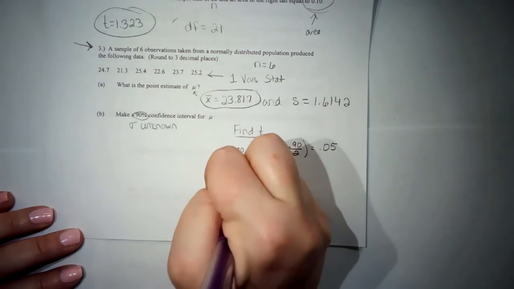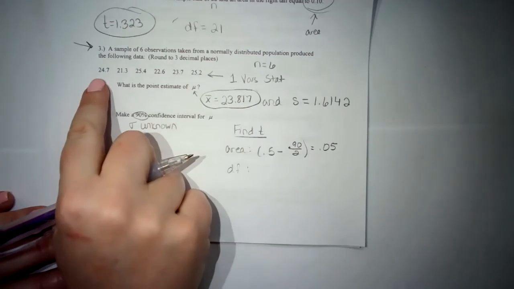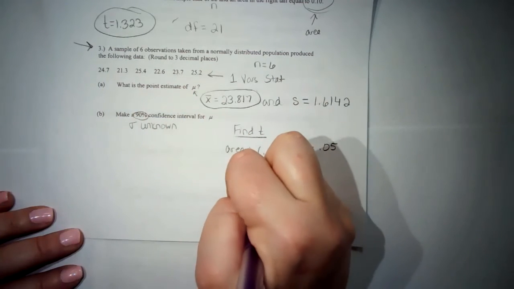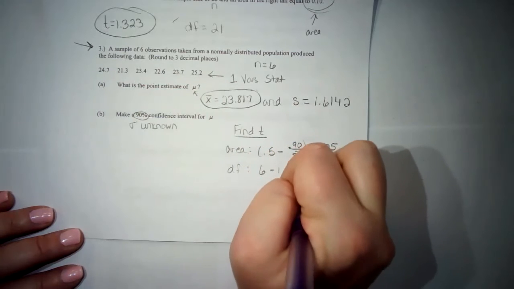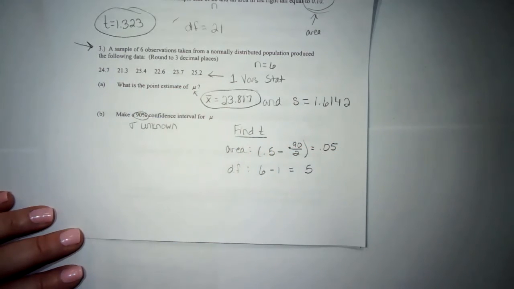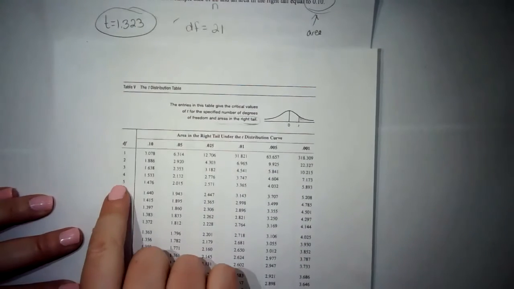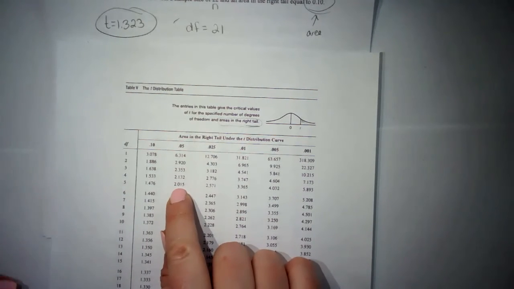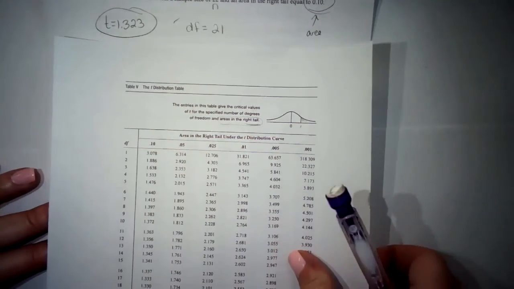Okay, we also need degrees of freedom. Okay, so there were 6 pieces of information. That means your N is 6, subtract 1, your degrees of freedom are 5. Now it's just like every other problem. So I'm going to go to my T chart. I have 5 degrees of freedom. I have an area of, what did I say, 0.05. So my T is 2.015.